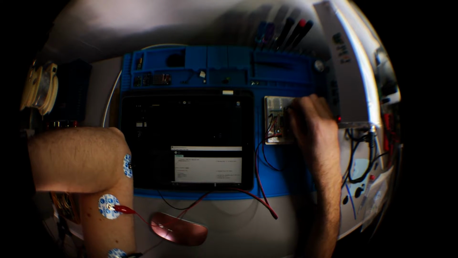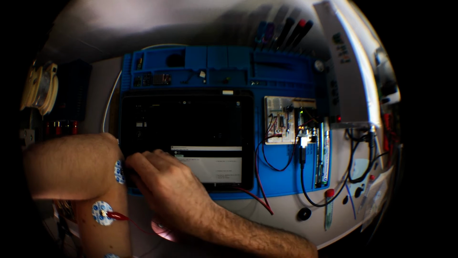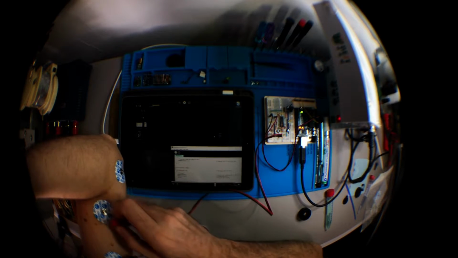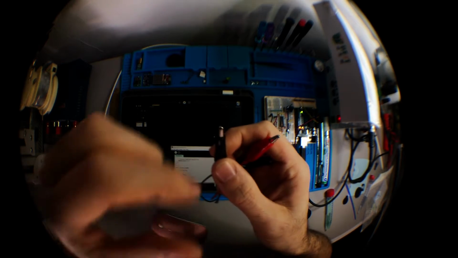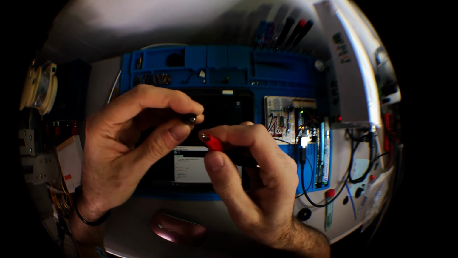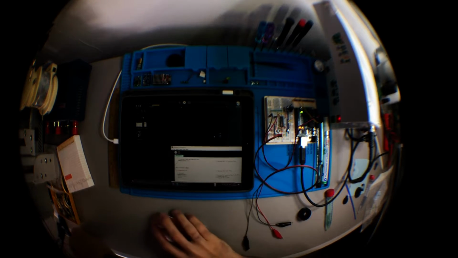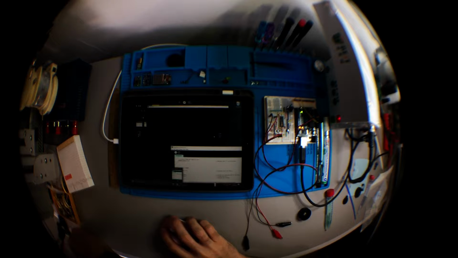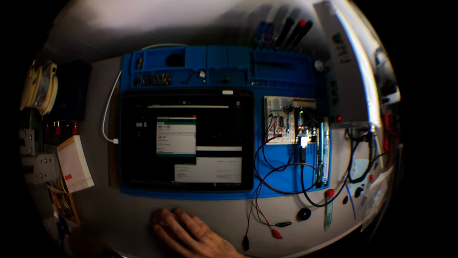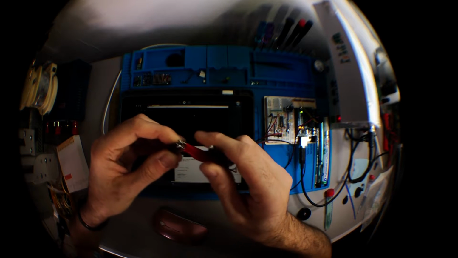Okay. Now I try to disconnect it and see whether I can find the track again. Sorry. Maybe the Arduino is open. Let's close it. Now I have to recenter it.